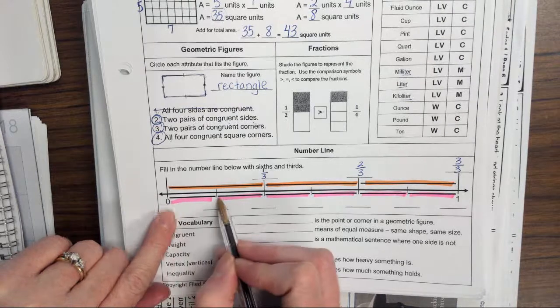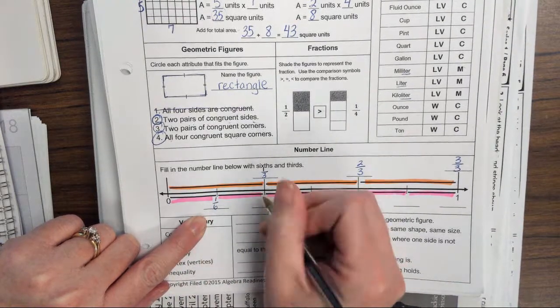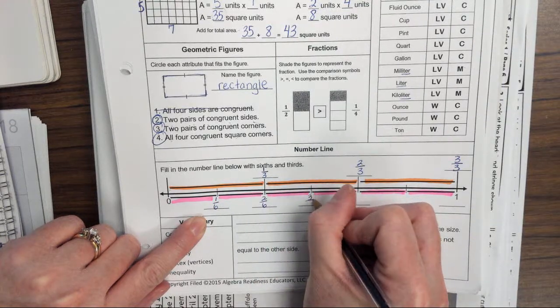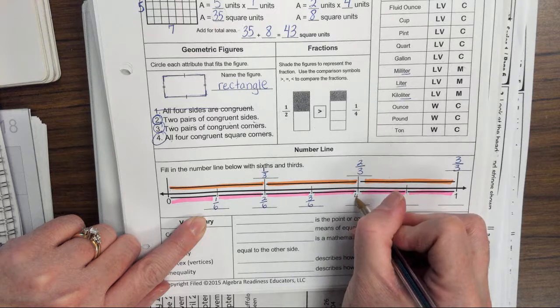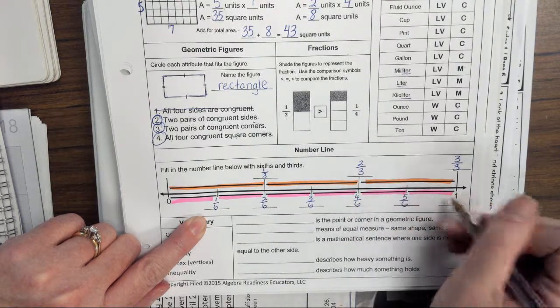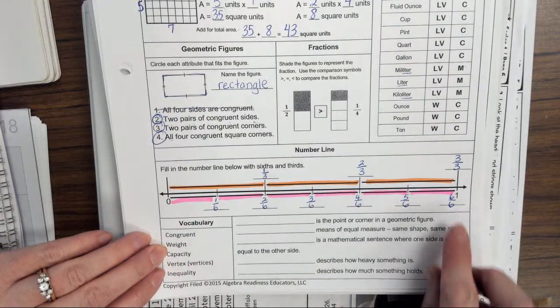So we go 1/6 of the way, and then 2/6 of the way, 3/6, 4/6, 5/6, and 6/6. We've made it the whole way.